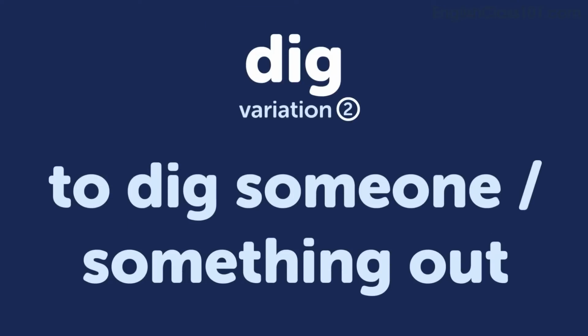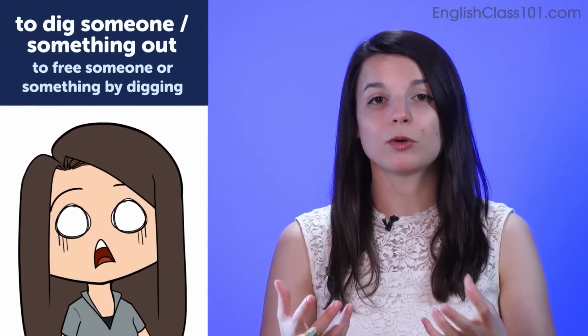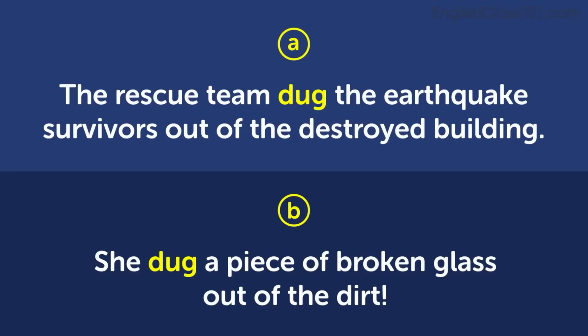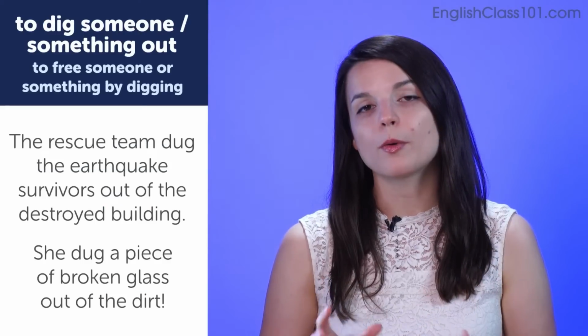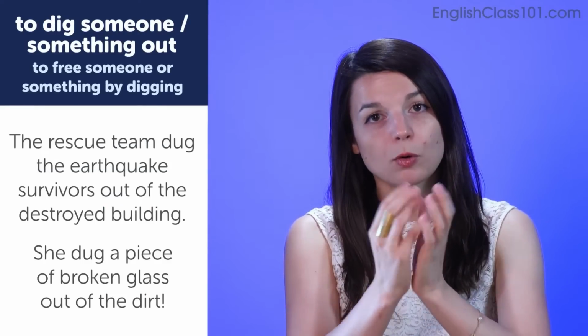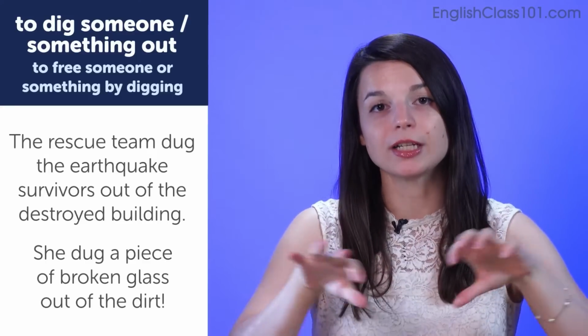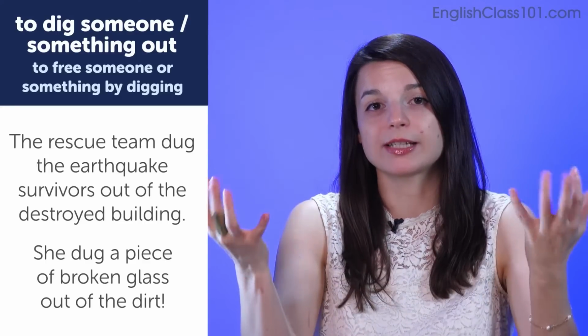The next variation is to dig someone or something out. This means to free or rescue someone or something by digging. Examples. The rescue team dug the earthquake survivors out of the destroyed building. She dug a piece of broken glass out of the dirt. So these uses show us that there's something hidden, or something trapped in a situation, and we use a digging motion to free or to help the person escape.